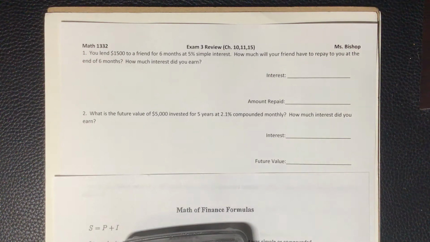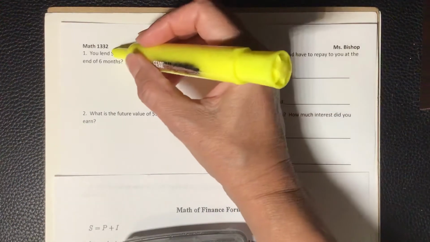Okay, so this is the exam 3 review. On this video, we're going to look at problems 1 through 3. So number 1 says you lend $1,500 to a friend for 6 months at 5% simple interest. How much will your friend have to repay you at the end of 6 months, and how much interest did you earn? All right, so a few things we know.